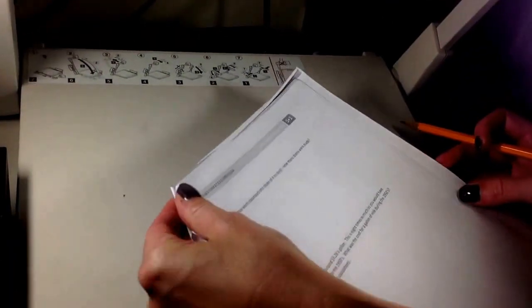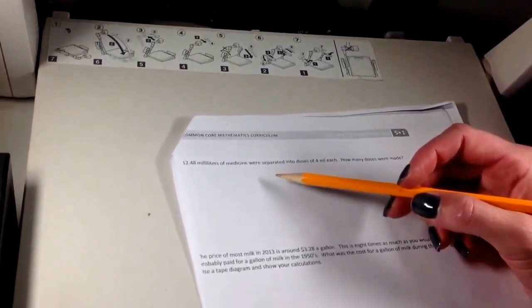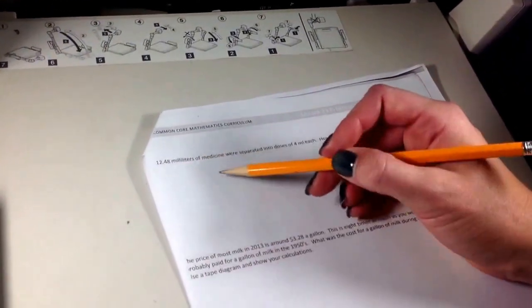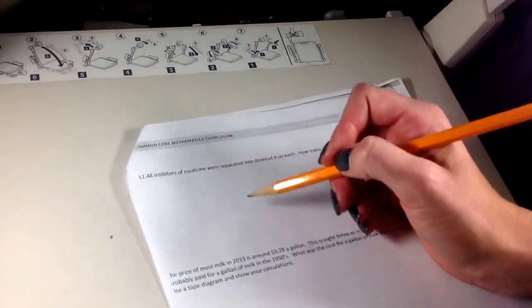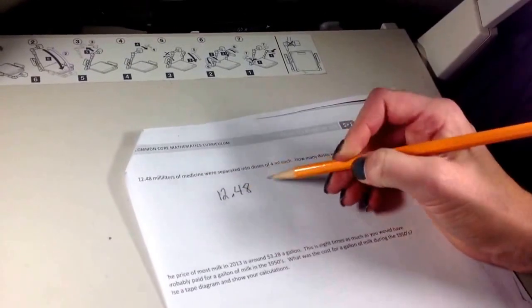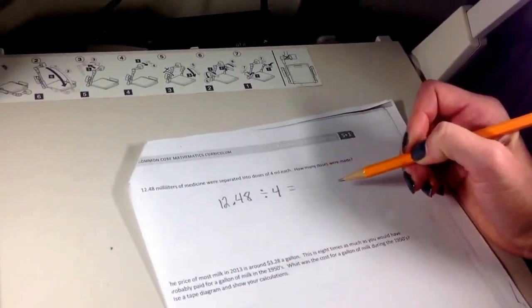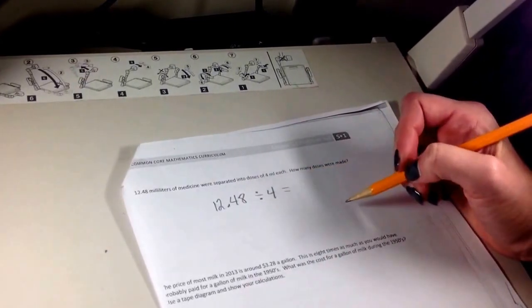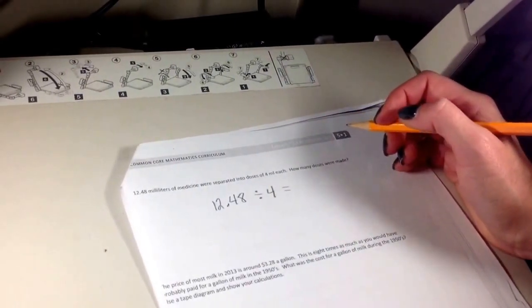So here's some application problems. This one they're asking them to actually do the division. So this one, 12 and 48 hundredths milliliters of medicine were separated into 4 doses. When I see the word separate, I know that I'm trying to divide. When you're splitting anything up or separating, that indicates division. So I'm dividing by 4 milliliters. They want to know how many doses were made.